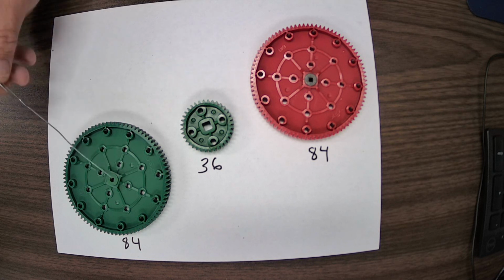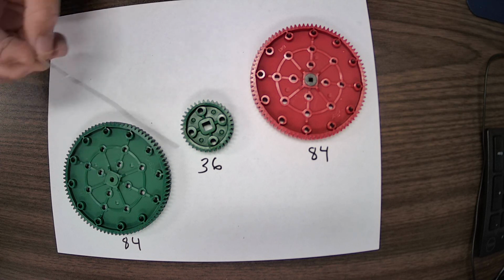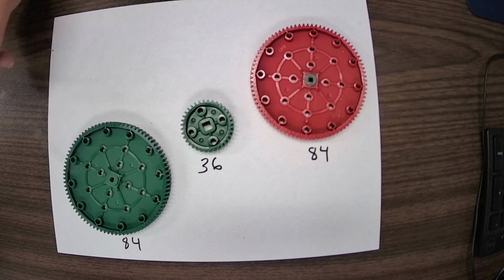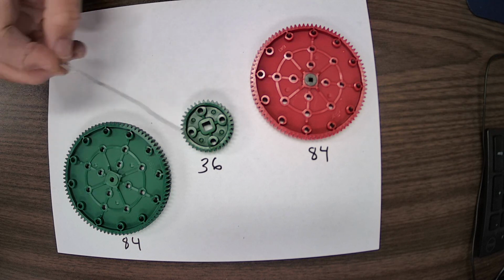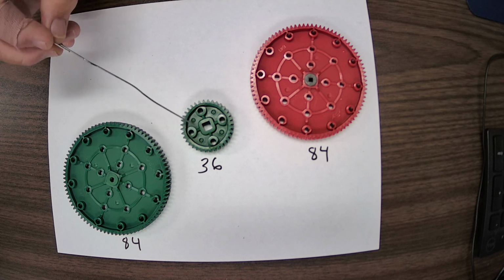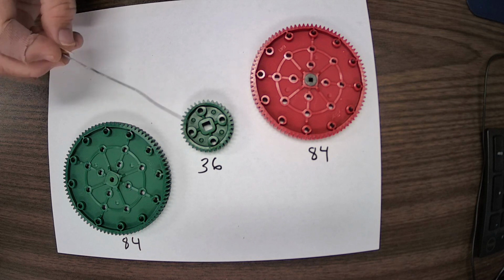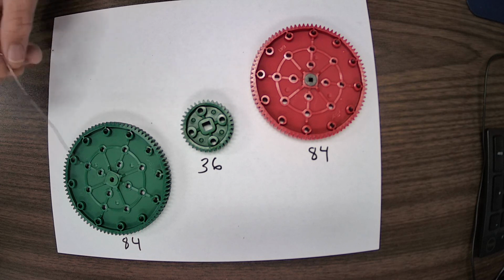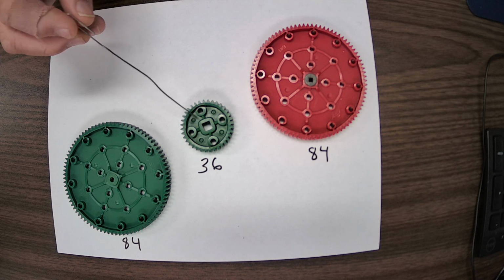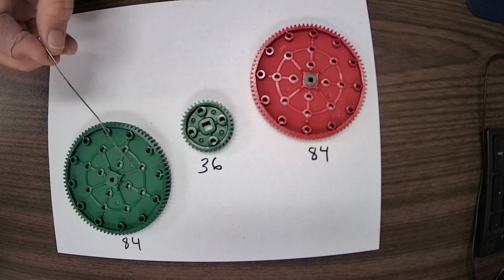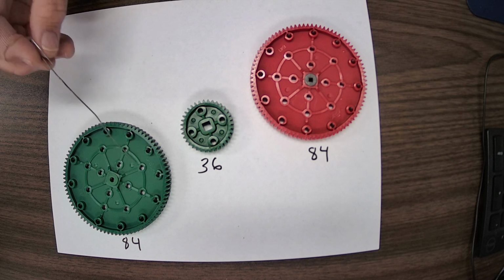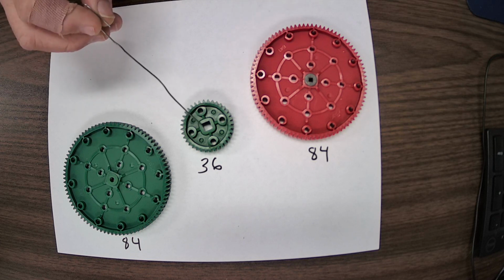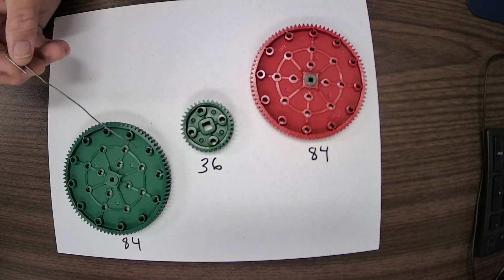But if I reverse that motion and put the motor on this one and it was rotating this one, by the time this one completes one rotation, I would do a bunch of rotations with this one. So I would gain speed, but I would lose torque. So if you gain more torque, you lose speed. If you gain more speed, you would lose torque. All right. So hopefully that's understandable.